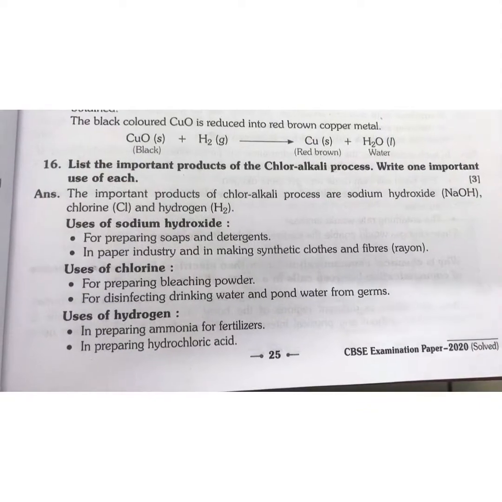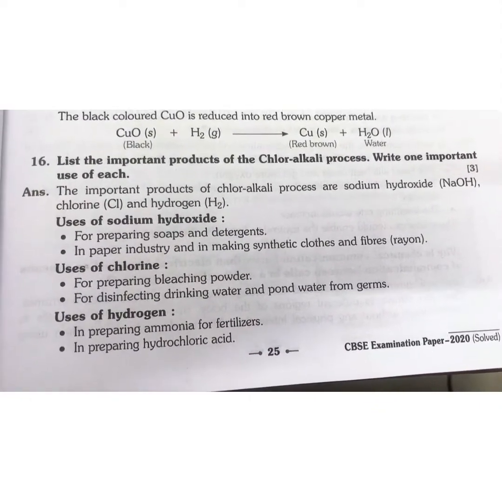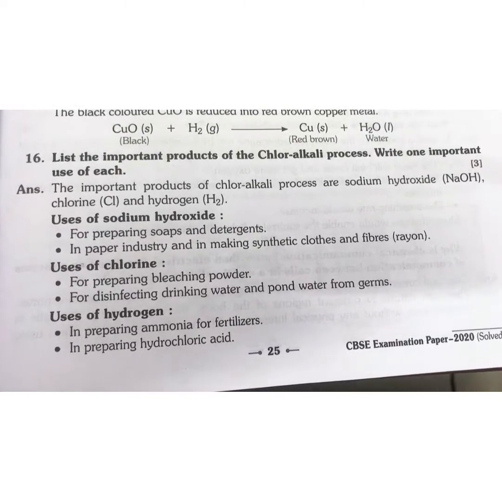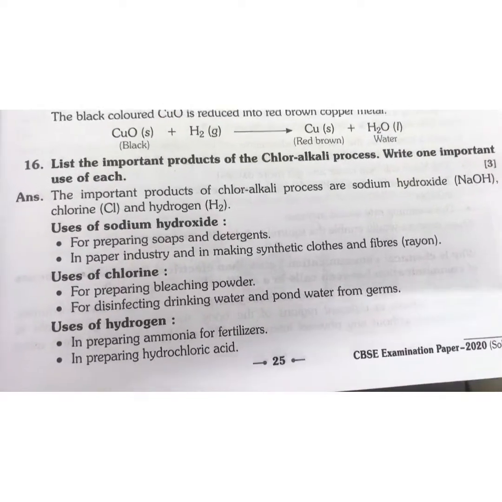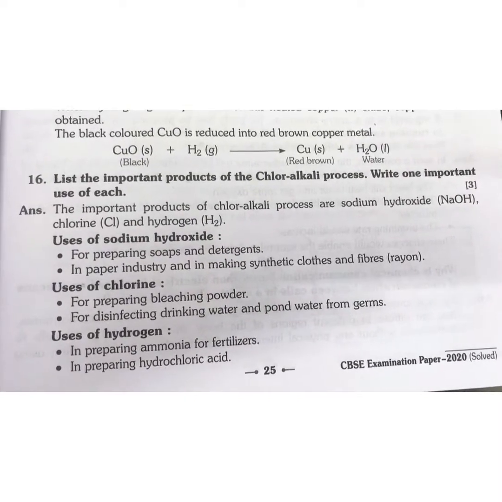So see students, list the important products of the chlor-alkali process. Write one important use of each. This question I have asked you repeatedly, and see, this question came in the exam last year.